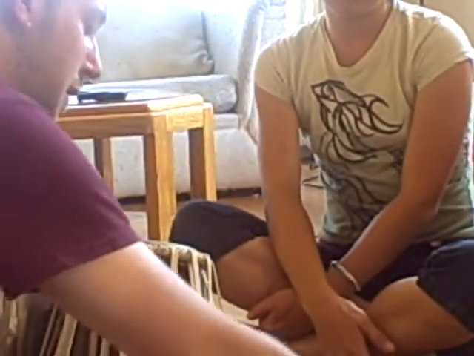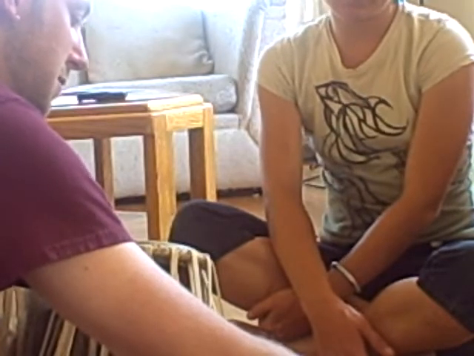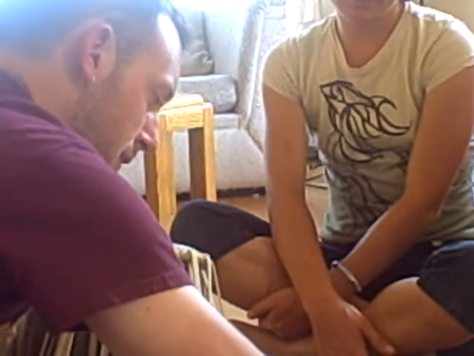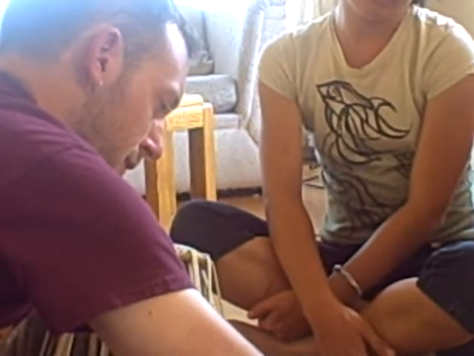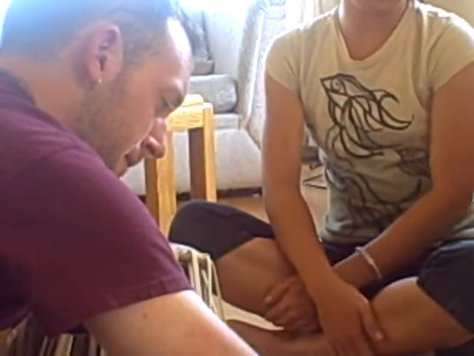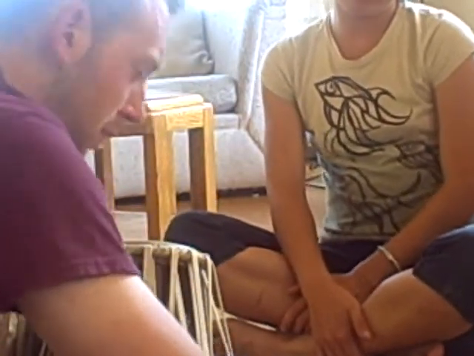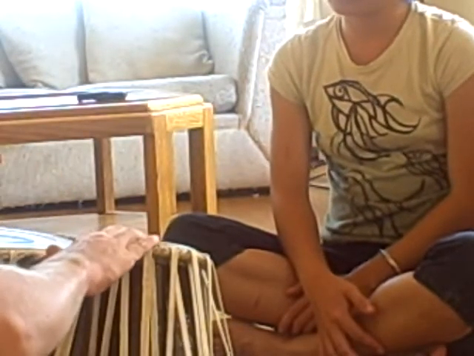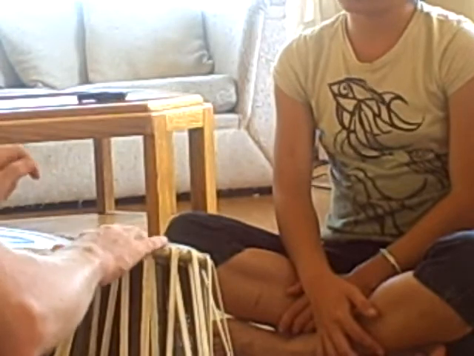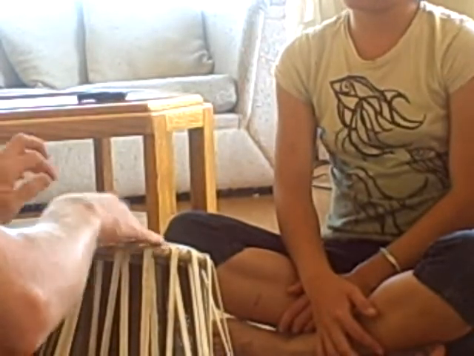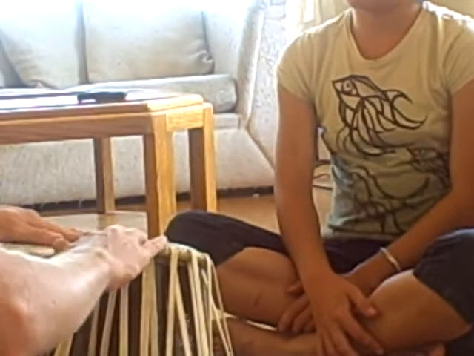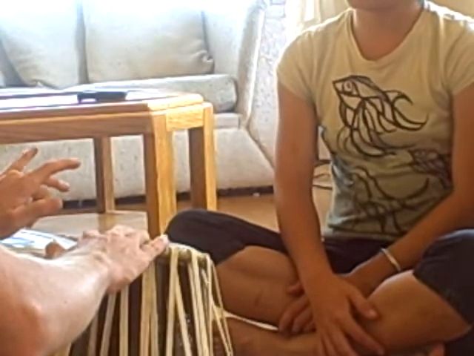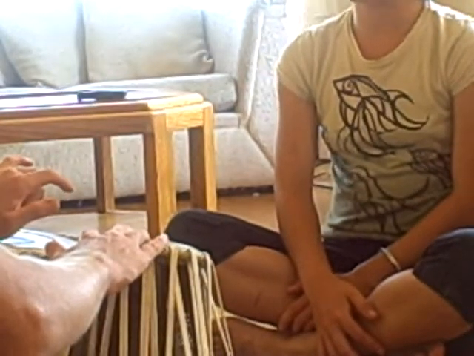So all of these das will be played with the middle finger of the left hand, right? Middle, pointer, middle, pointer. And so that way you start always at the top with your middle finger. Okay? Try it.